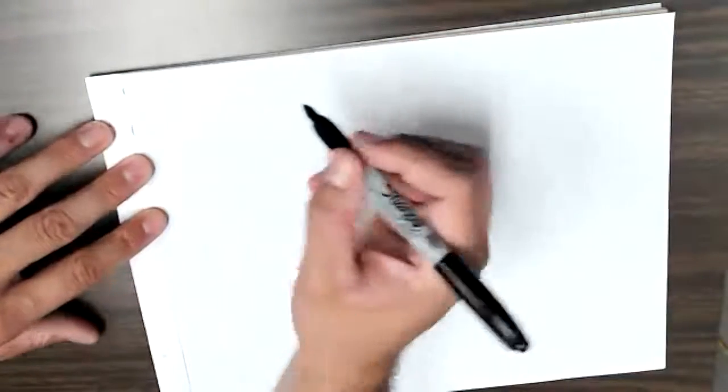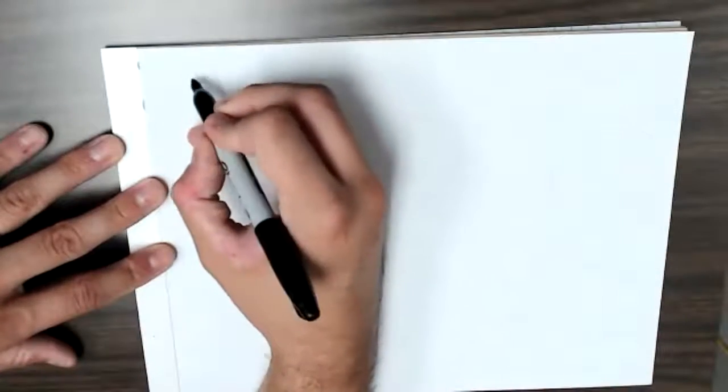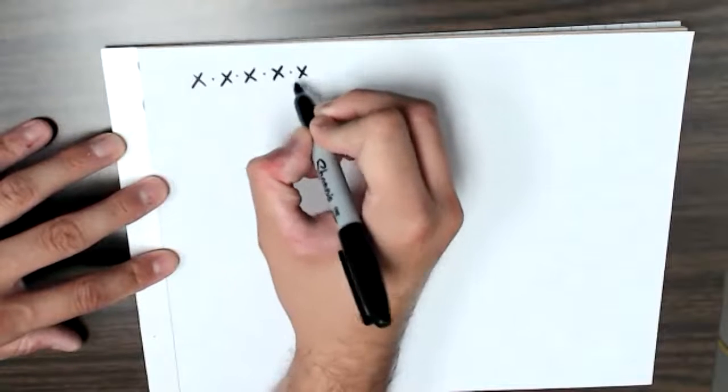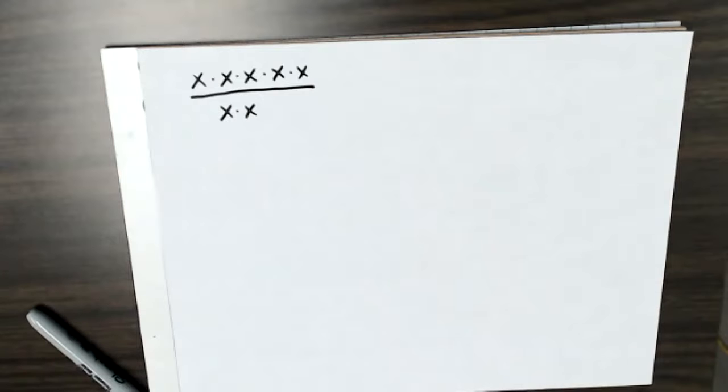So next, and I kind of do this out of order, we have the quotient rule. Let me just show you where this quotient rule comes from. Let's go back to those x's. We've got x times x times x times x times x, and we divide it by, let's say, x times x. Why not? Okay. Now, there's nothing wrong with writing this out. It's just a lot of bases.